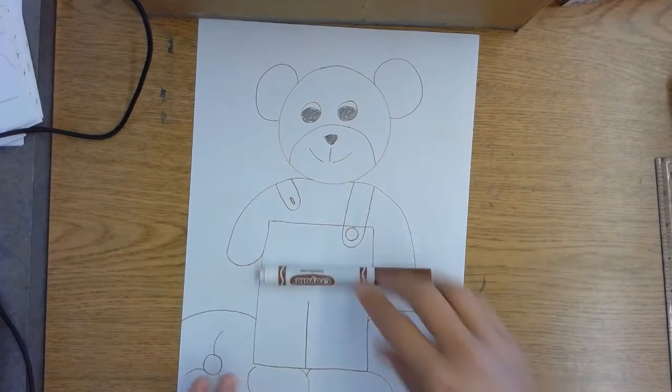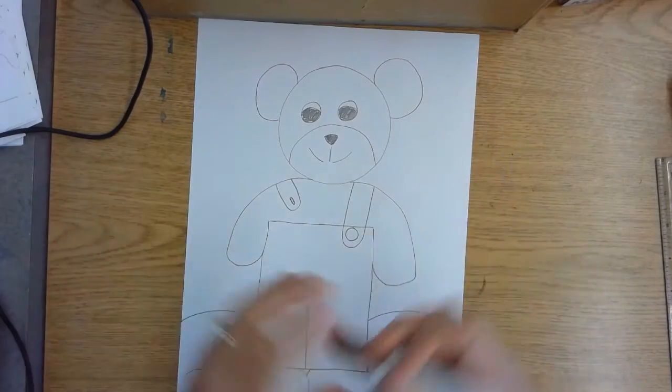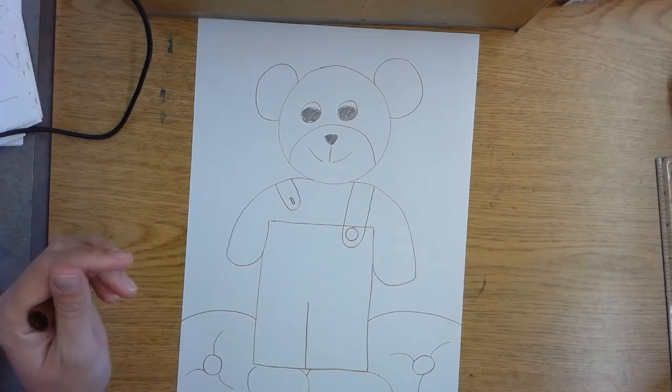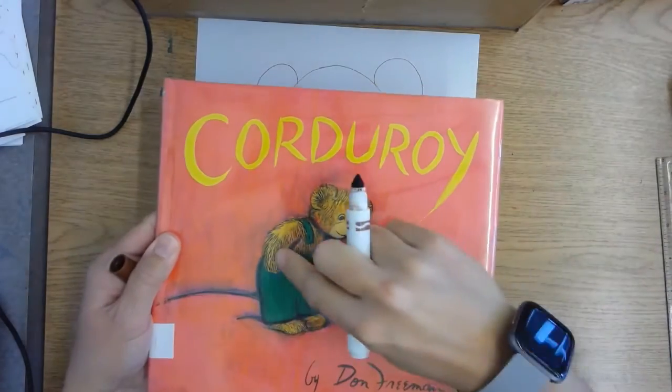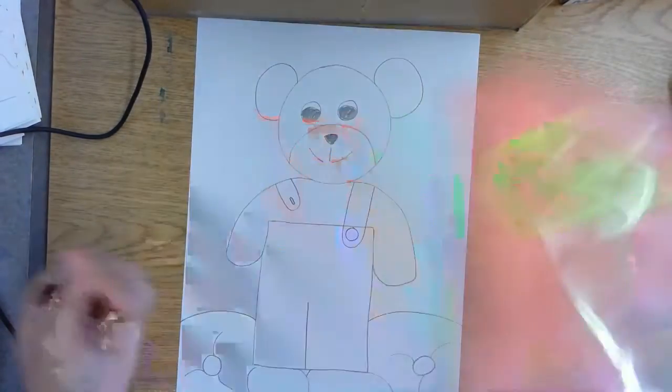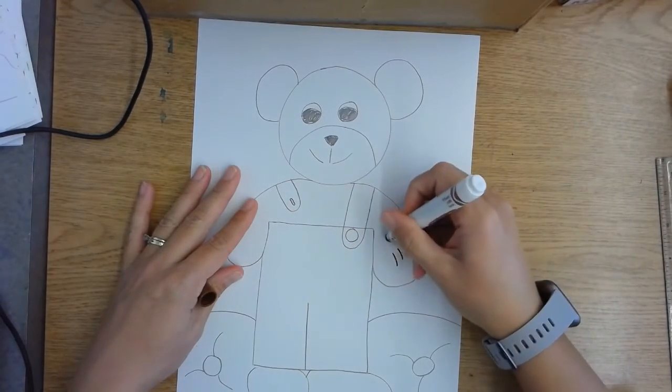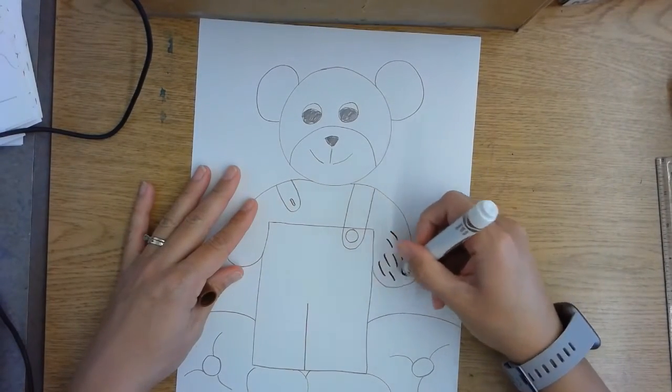Now because we're adding the texture for corduroy, we're not going to actually color them all in. We're going to draw those lines that make it look like he has fur. So it shows that furry texture. And his whole body is covered in it. So we're going to draw lots of these little lines.